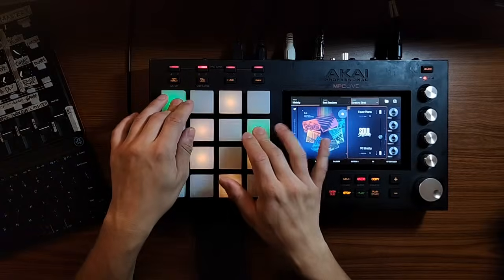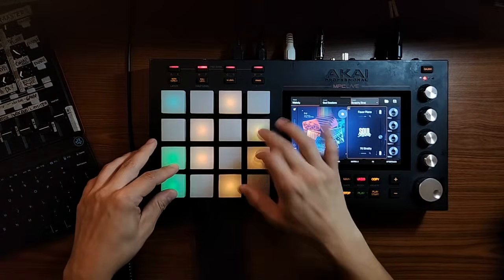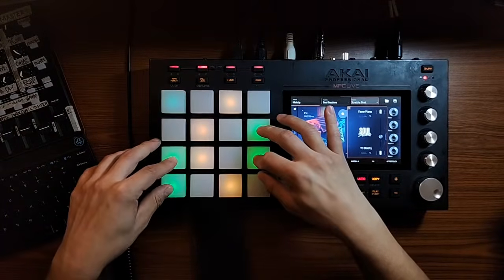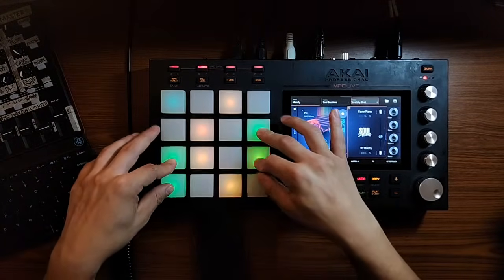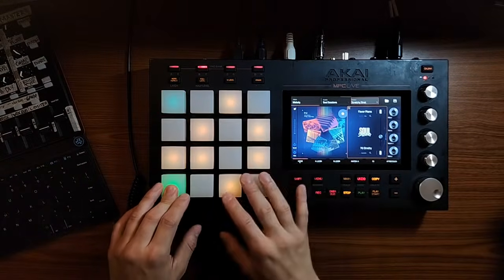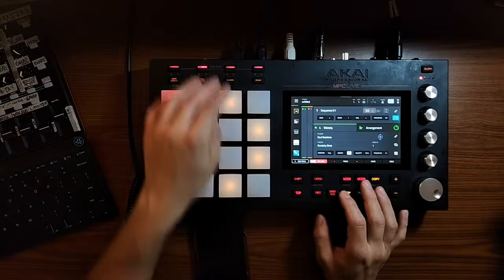I like this. Scratchy Strat. Did I erase it?